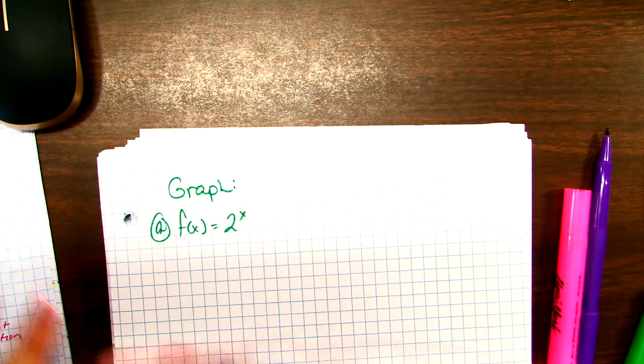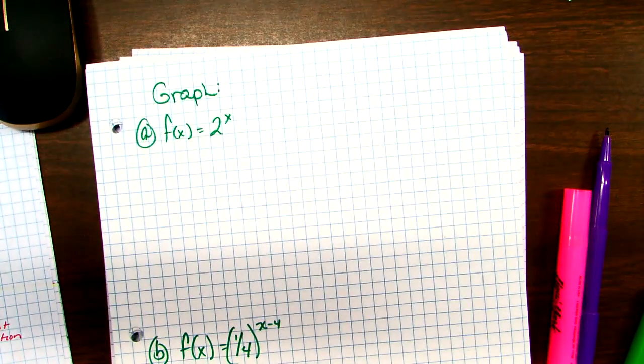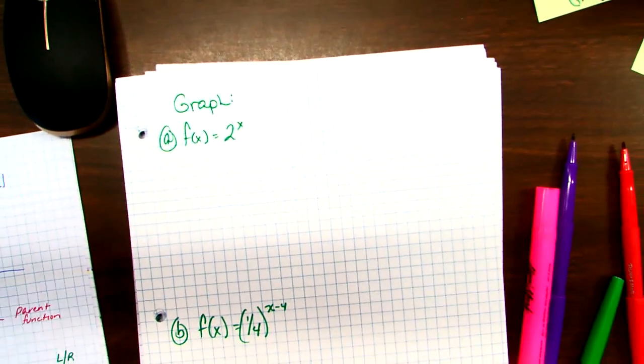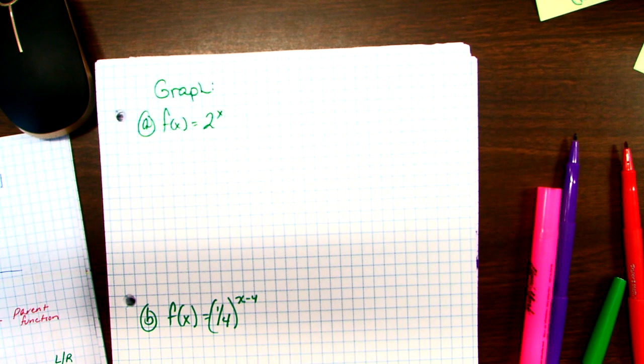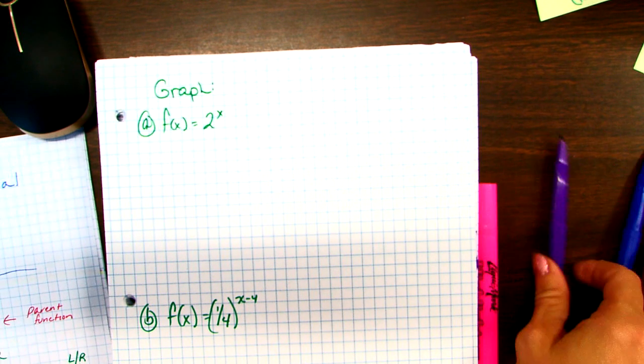Now you are sketching on your regular paper right now. If you don't have graph paper, totally fine. Remind me, please, when we get to the homework, if you want graph paper, I will bring you some. Sound good, Evan? Yeah, good.